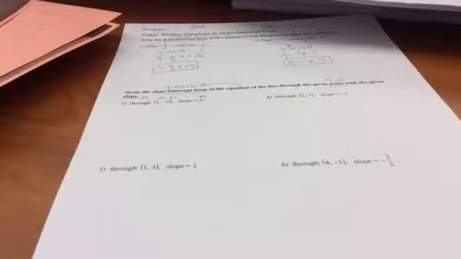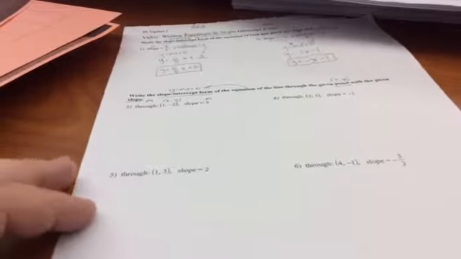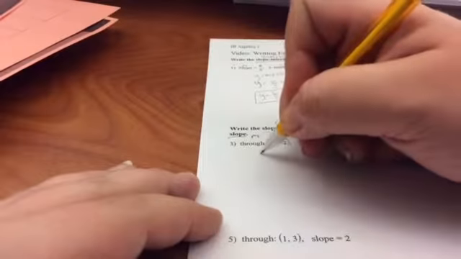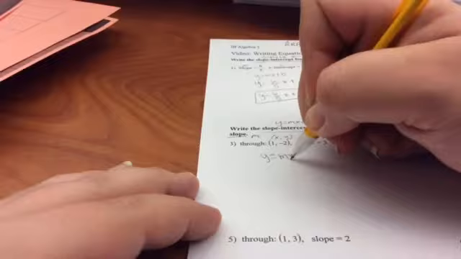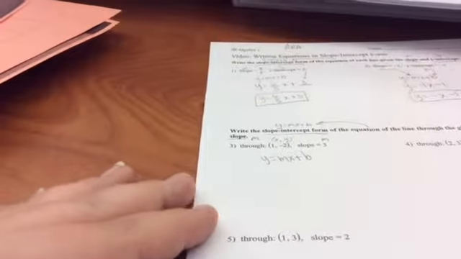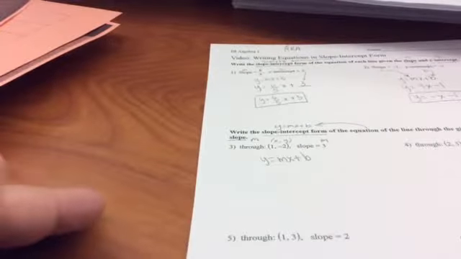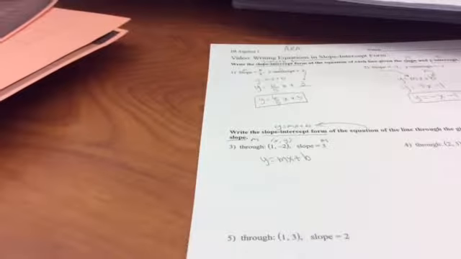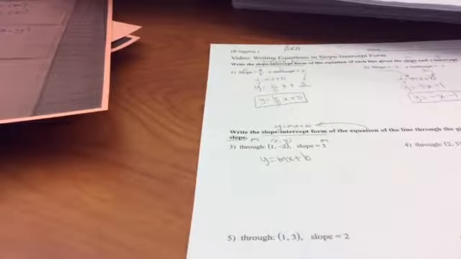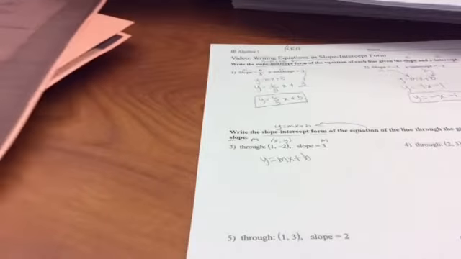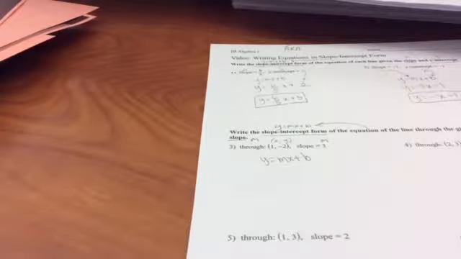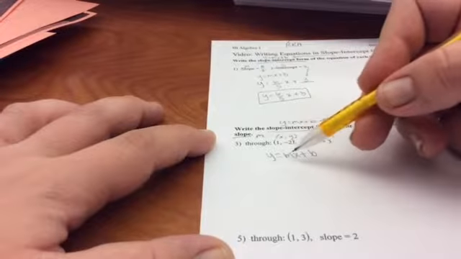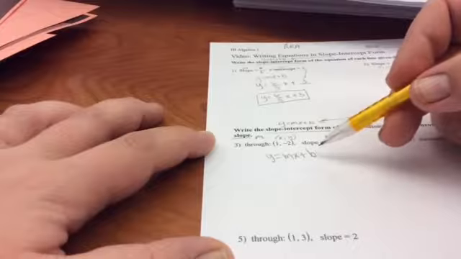Since I want my equation in y equals mx plus b, I am going to start by writing y equals mx plus b. This is like the second door that we filled in. Step 1, if I read it to you from our ISN, says substitute x, y, and m into y equals mx plus b. Solve for b. So I'm going to fill in everything I know so that I can figure out what b is.